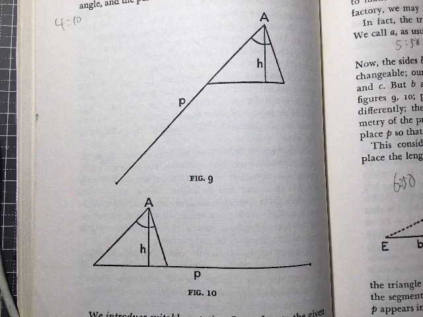Have we used all the data? No, our figure does not contain the given length p equal to the perimeter of the triangle. Therefore, we must introduce p. But how? We may attempt to introduce p in various ways. The attempts exhibited in figures 9 and 10 appear clumsy.